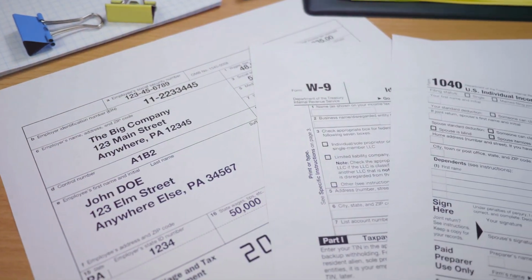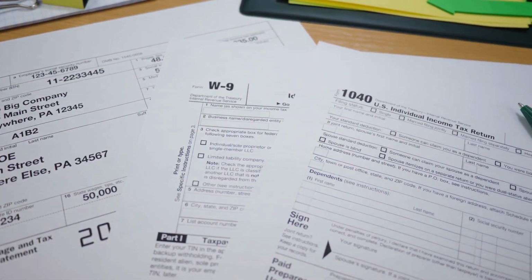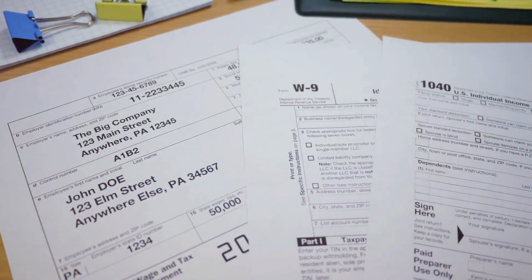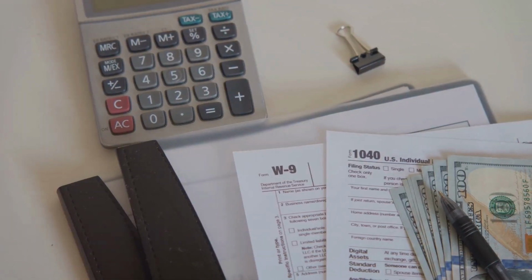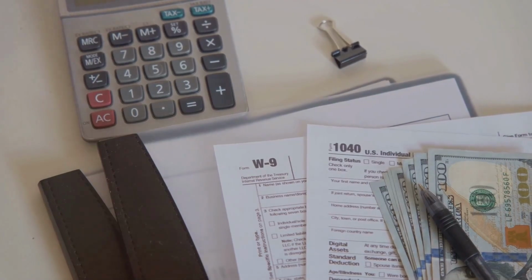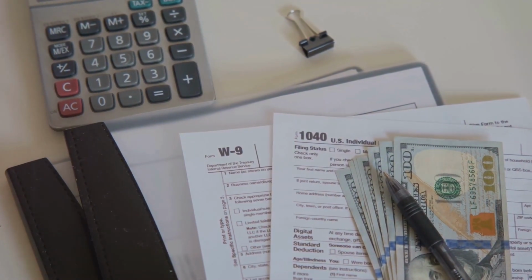Step 1. Choose the right tax form. This is the foundation of your tax filing process. The most common forms are the 1040, 1040A, and 1040EZ. The 1040 form is the most comprehensive. The 1040A is shorter, and the 1040EZ is the simplest.